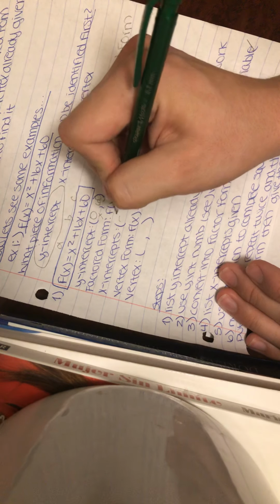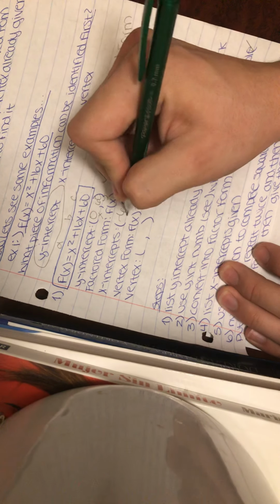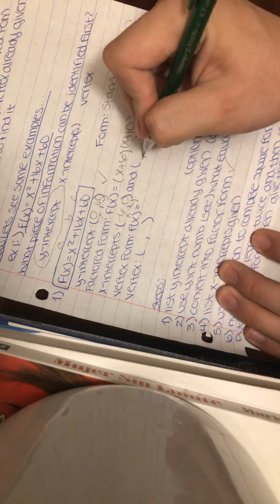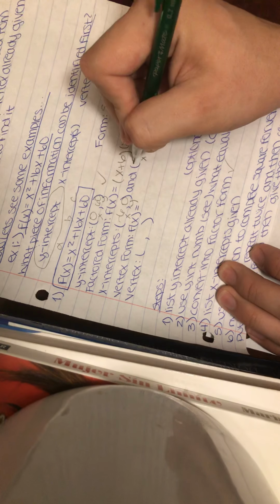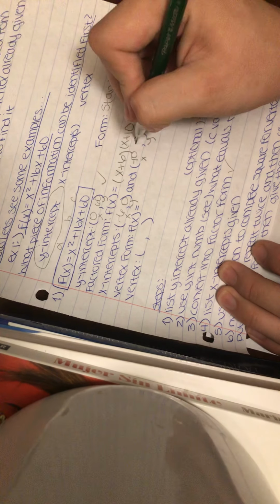It's in parentheses, so it's not going to be 6 and 10. It's going to be negative 6 and negative 10. So your x-intercepts are going to be negative 6, 0. Remember x and y. And it's going to be negative 10, 0. Boom! You just got the x-intercepts too.